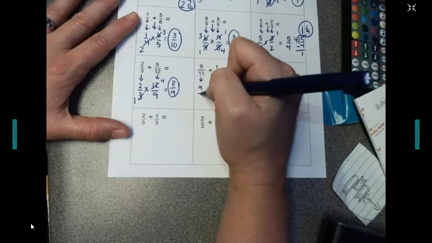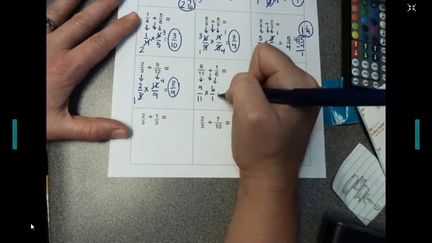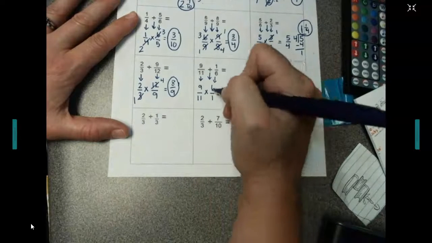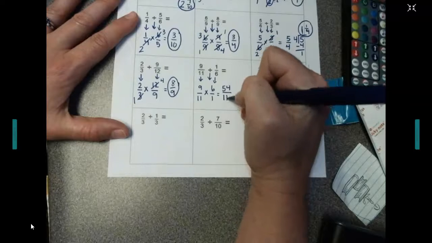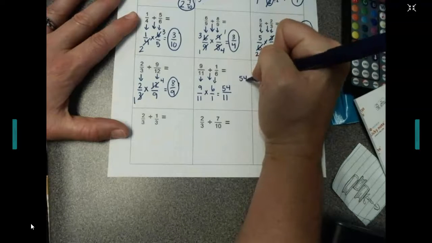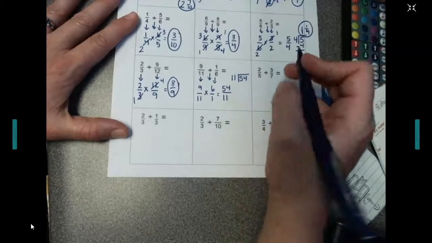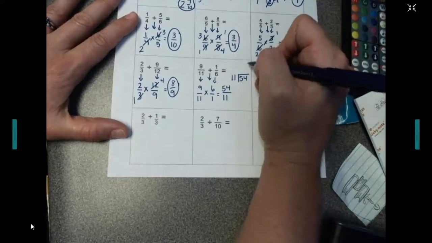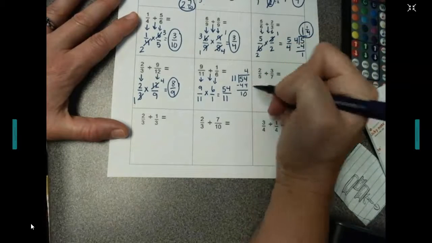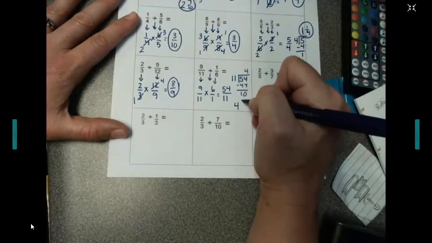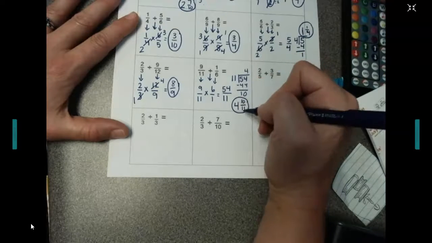Again, we're going to bring down 9/11. Division changes to multiplication, and we're going to flip. Nothing can happen with cross-canceling. 9 times 6 is 54. 11 times 1 is 11. We're going to change that improper fraction to a mixed number. So we take the numerator and put it underneath. Take the denominator and put it on the outside. 11 times 4 is 44. So we get 10. I get 4 and 10 over 11. Because the 10 goes on top, this 11 goes beneath.